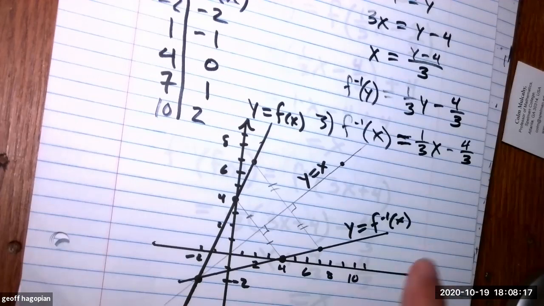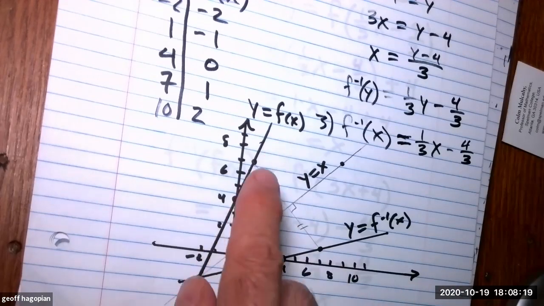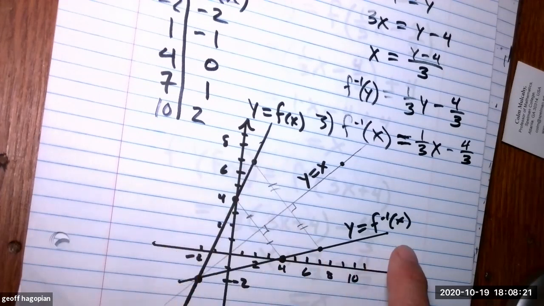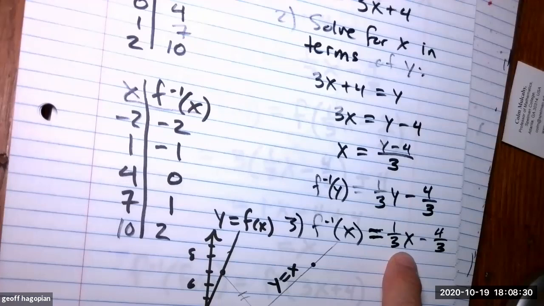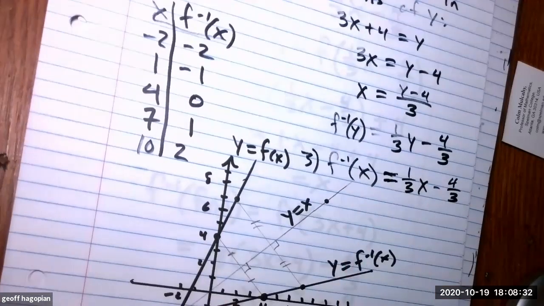So notice that if f of x is a linear function with a positive slope, so is f inverse. They both are linear with positive slope. So how are the slopes related? Well, the slope of the inverse function is actually the reciprocal of the slope of the function.